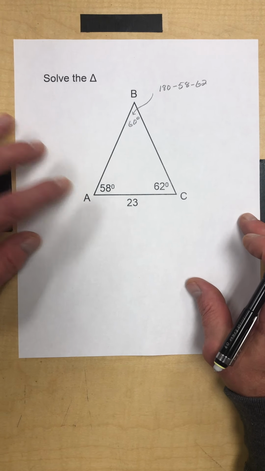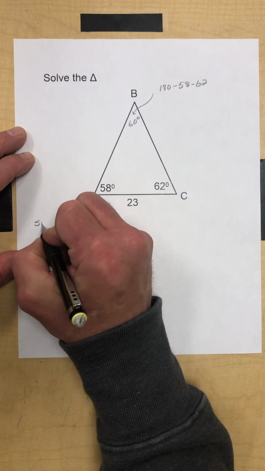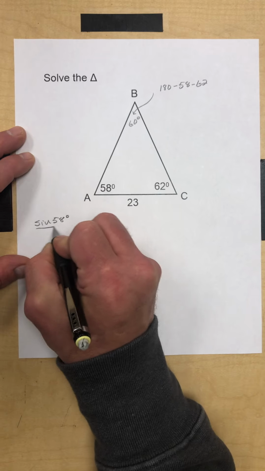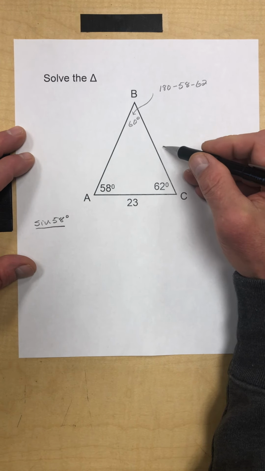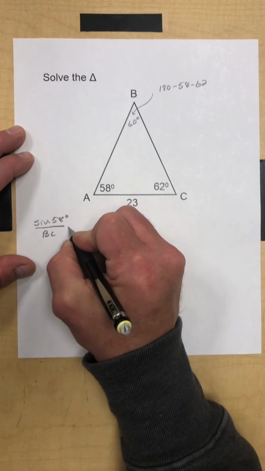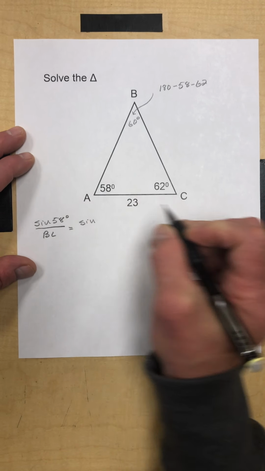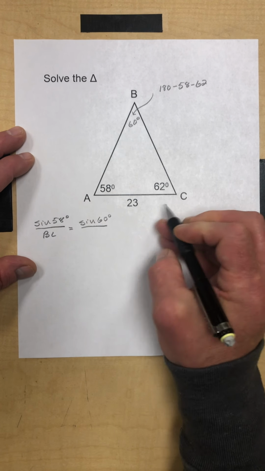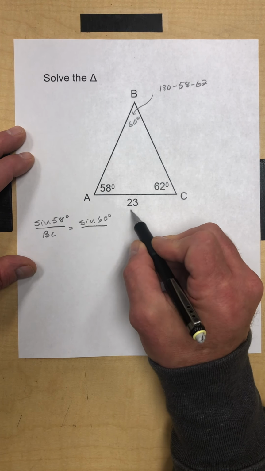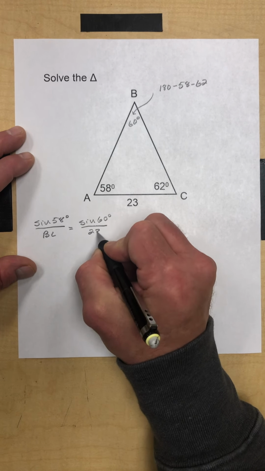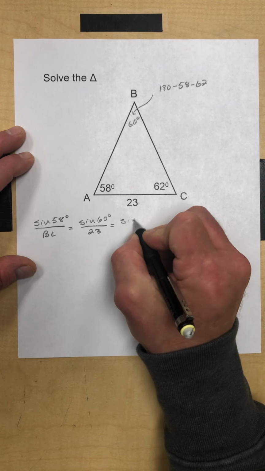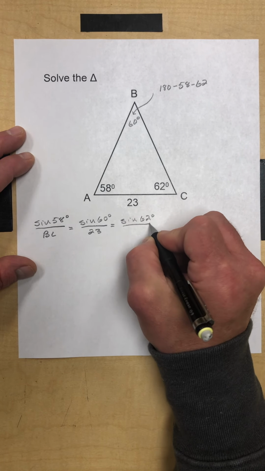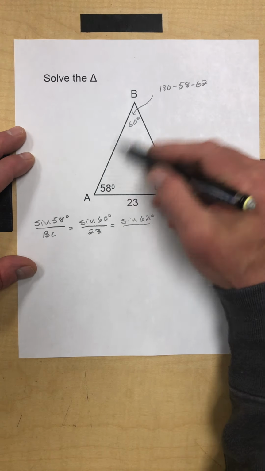Okay, so let's see. If we go the sine of angle A, which is 58 degrees, over the length of the side opposite angle A, which is BC, that has to be the sine of angle B, which is 60 degrees, over the length of the side opposite, which is AC, and we know AC is 23, equals the sine of angle C, which is 62 degrees, over the length of the side opposite angle C, and that's AB.